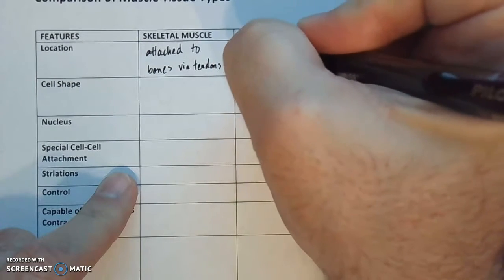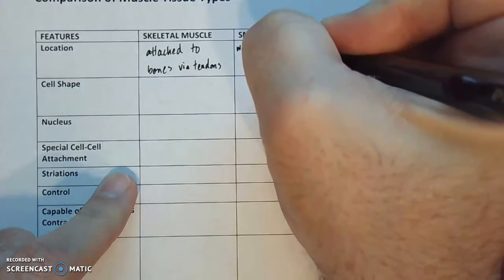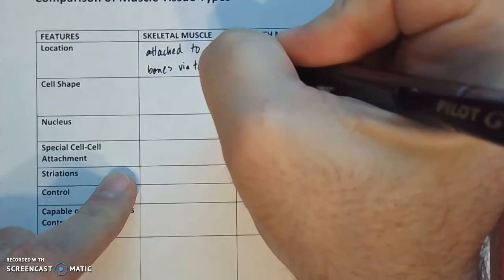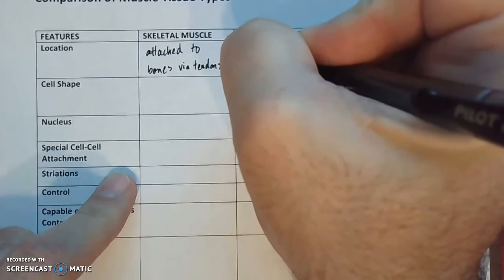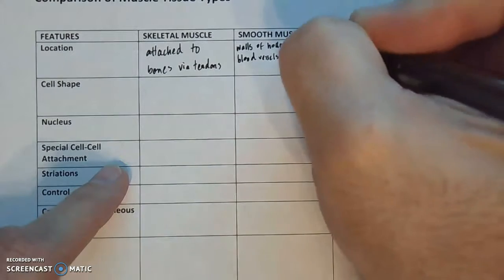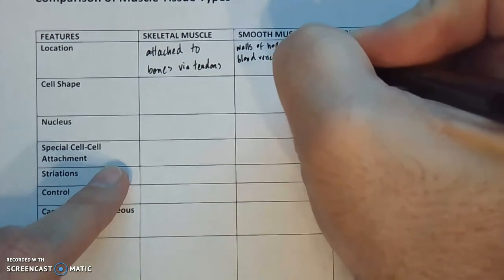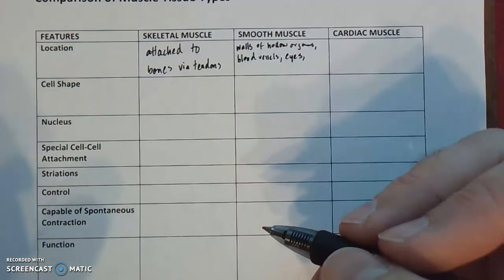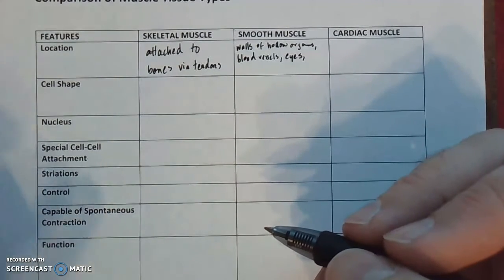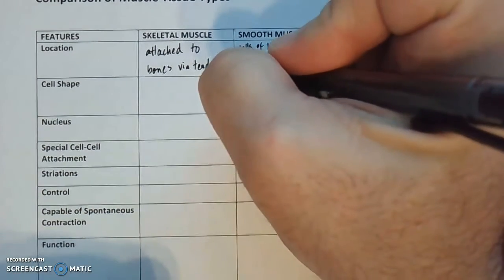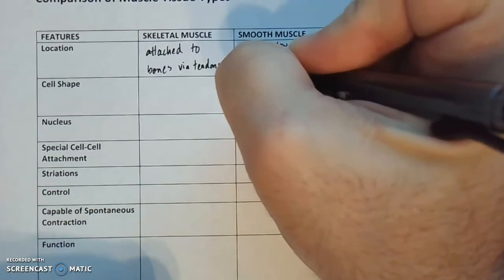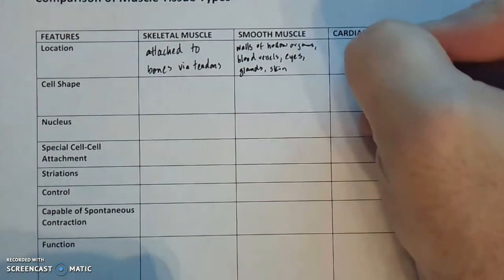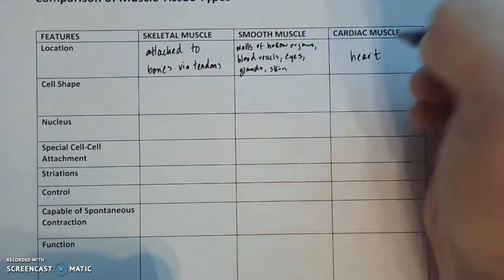It's found in the walls of hollow organs, blood vessels, most prominently in arteries, in the eye. So the iris of the eye is going to contain smooth muscle, glands, and the skin. Cardiac muscle, obviously, is found in the heart.